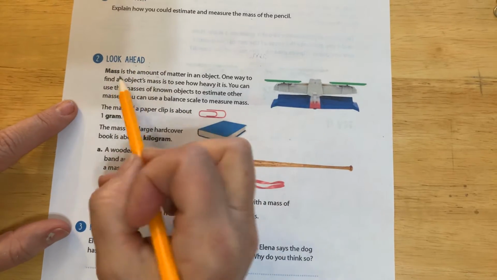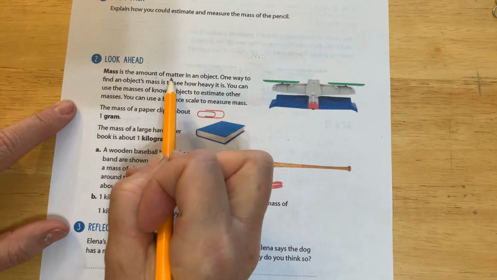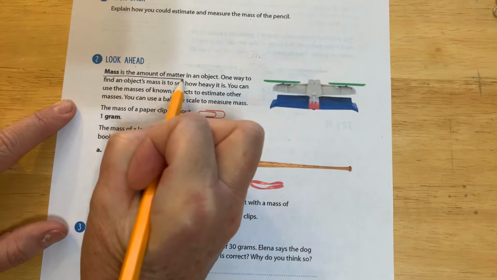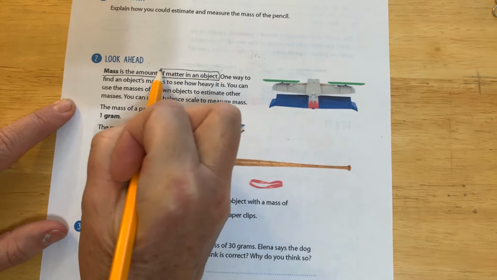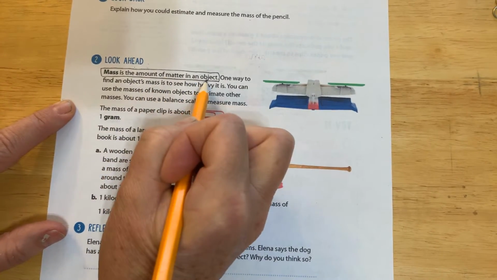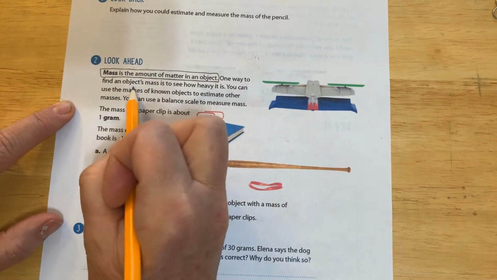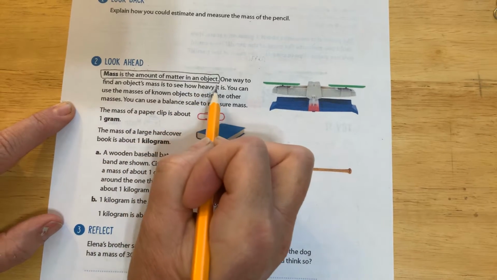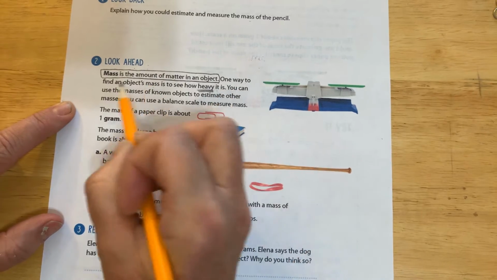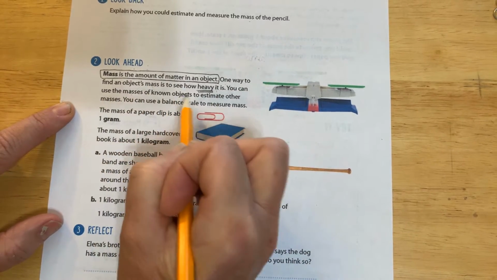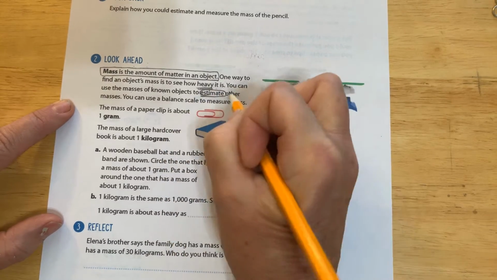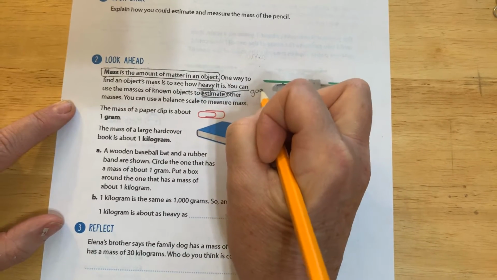Look ahead. Mass is the amount of matter in an object. Oh, that's important. I'm going to highlight that, circle it, box it, something. Mass is the amount of matter in an object. One way to find an object's mass is to see how heavy it is. We're going to measure how heavy it is. You can use the masses of known objects to estimate. Remember, estimate means to make a good guess. That is a good guess.